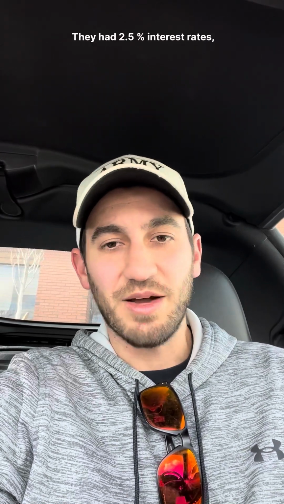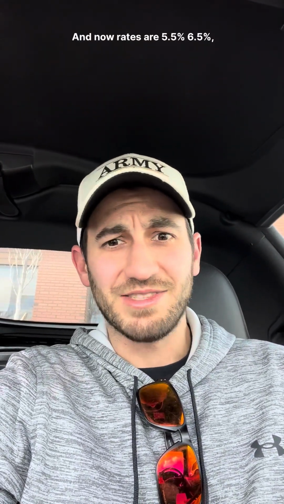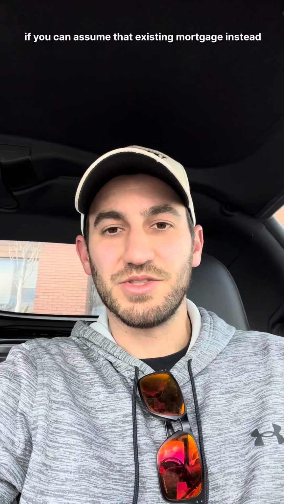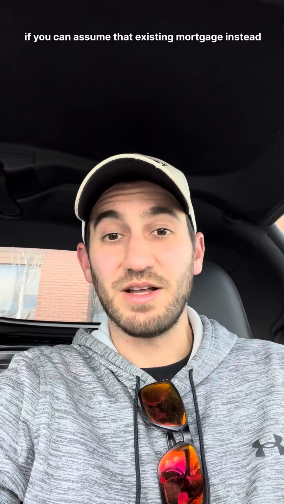It's a hot topic right now because a few years ago, people bought homes and had 2.5% interest rates, 2.25%, 2.75%, whatever. And now rates are 5.5, 6, 6.5, somewhere in that neighborhood. At any rate, they're saving a lot of money if you can assume that existing mortgage instead of starting a new mortgage. Other benefits: no appraisal or termite inspection needed.